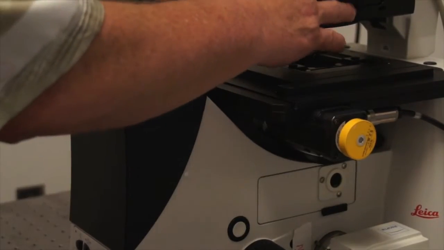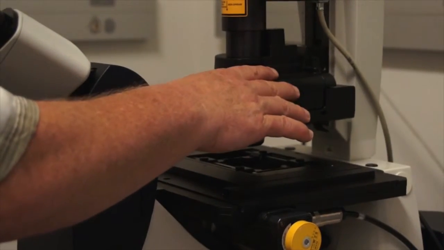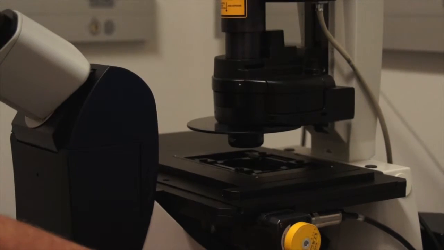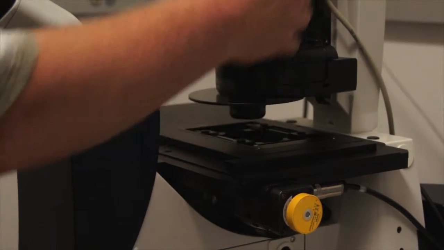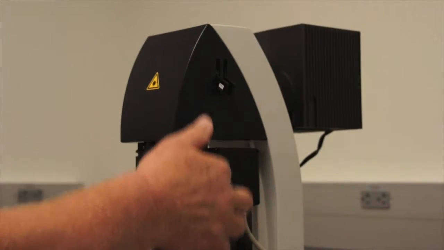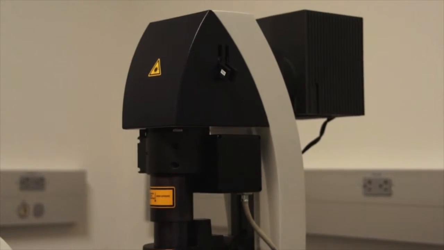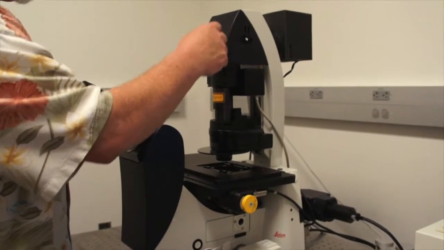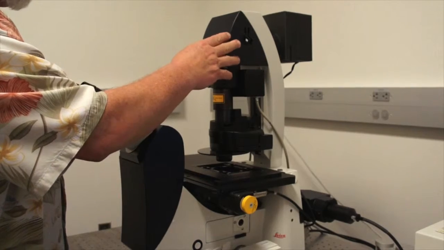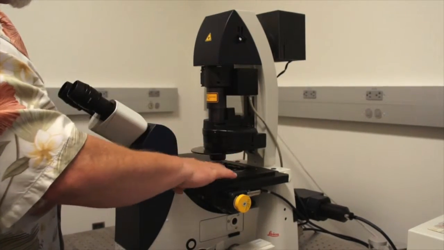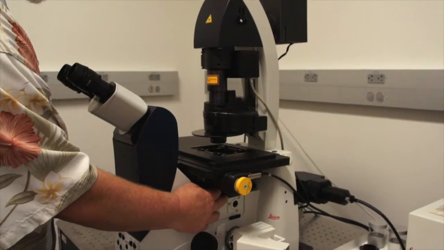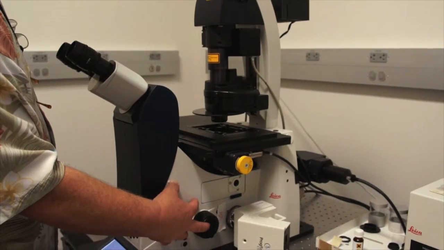The condenser is above the stage. Before, the condenser was below the stage and the optics were above. These are reversed now. The transmitted light illuminator is now above the stage. And so instead of transmitting light through the base for bright field and other forms of transmitted light microscopy, we transmit light from above and down through the stage into the optical system and into the body of the microscope.